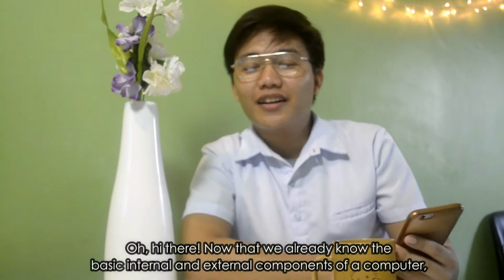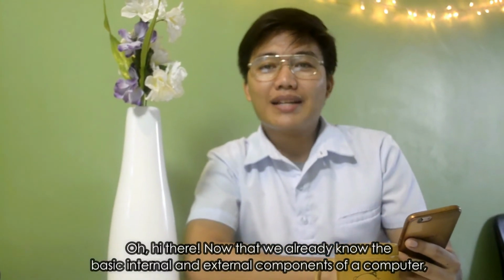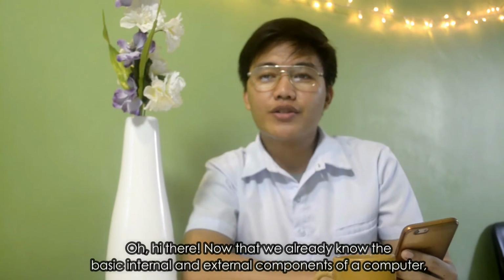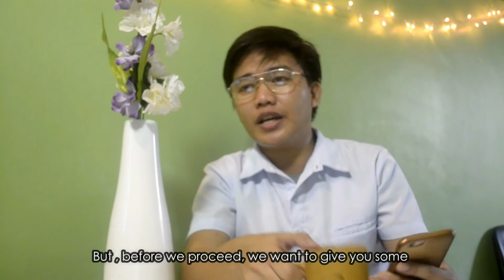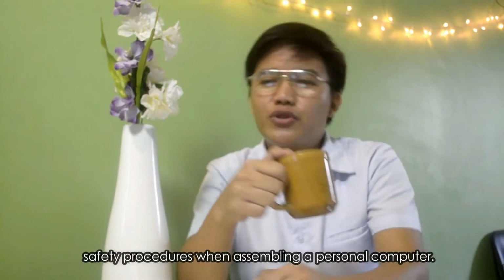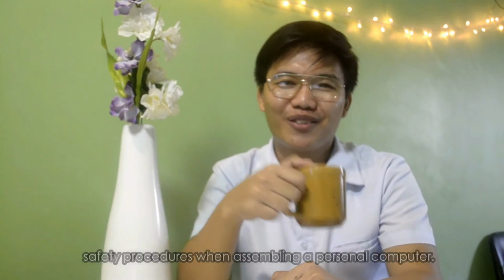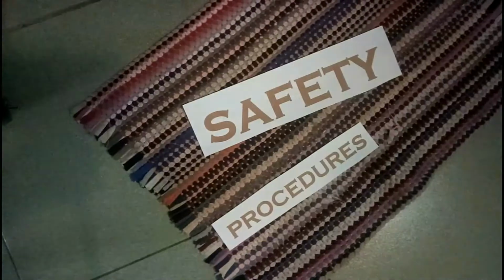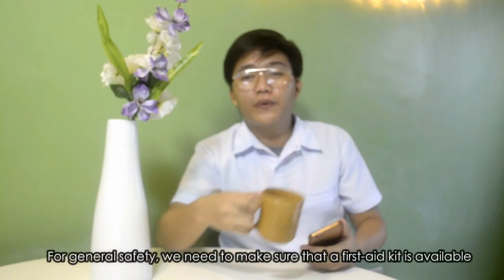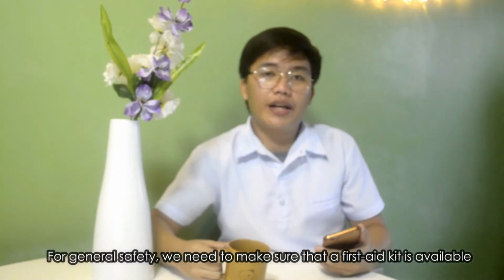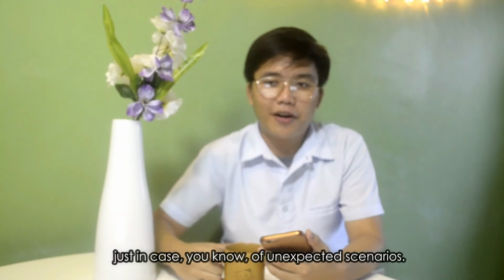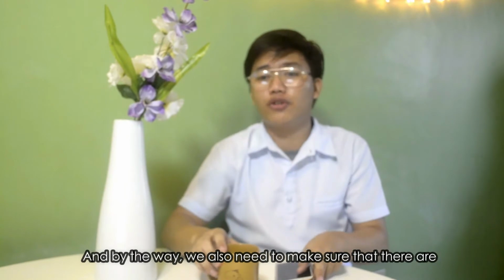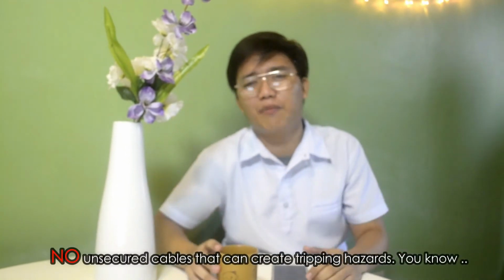Now that we already know the basic internal and external components of a computer, we can now try to assemble it. But before we proceed, we want to give you some safety procedures when assembling a personal computer. Well, for general safety, we need to make sure that a first aid kit is available just in case of unexpected scenarios. And by the way, we also need to make sure that there are no unsecured cables that can create tripping hazards.